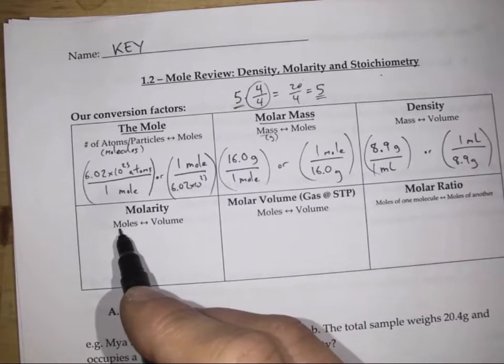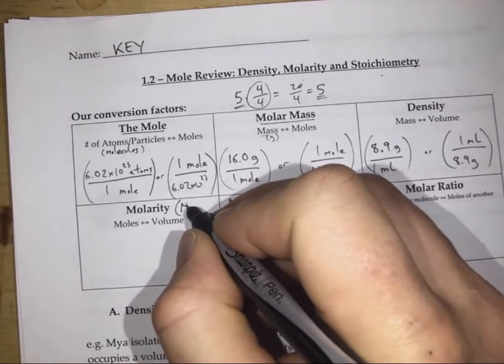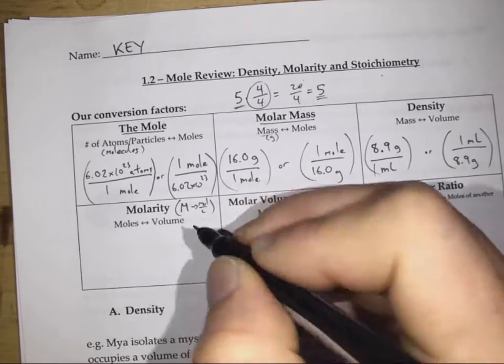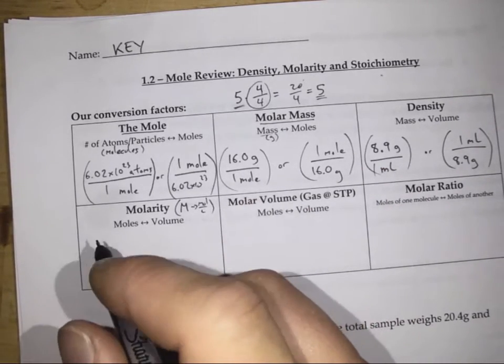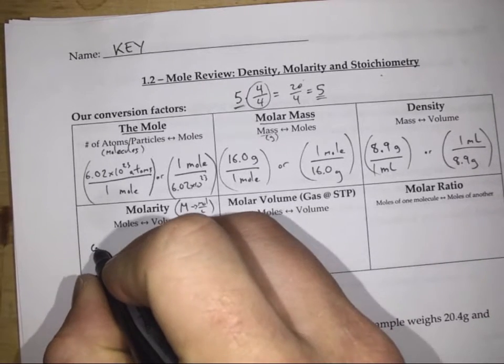Molarity converts between moles and volume. And so molarity, remember, is capital M, which really means moles per liter. So we'll do an example. Let's just keep it simple.